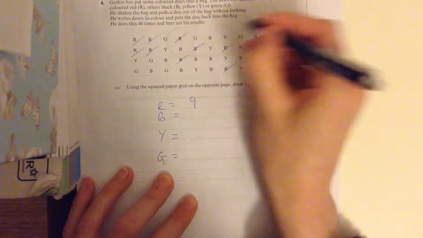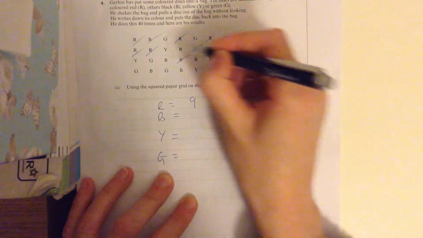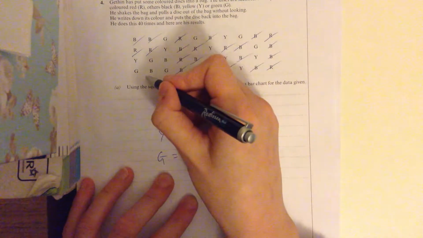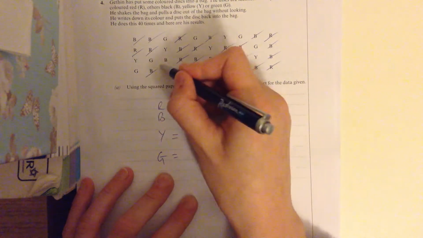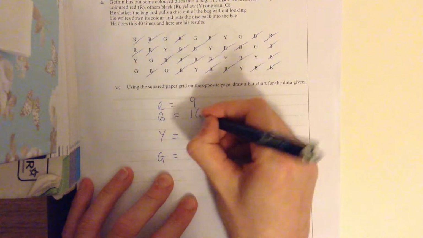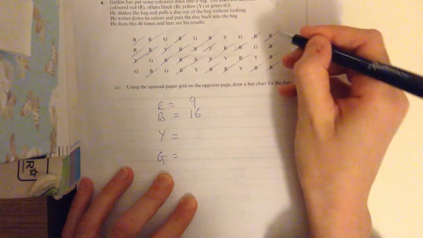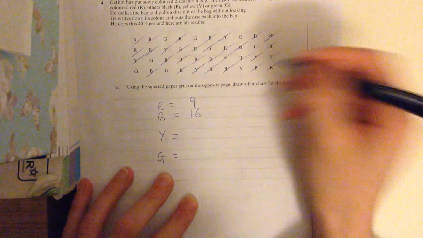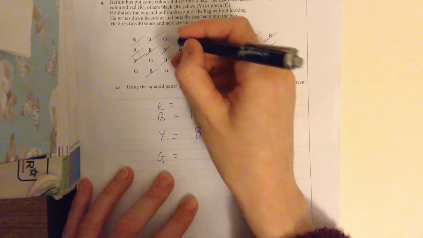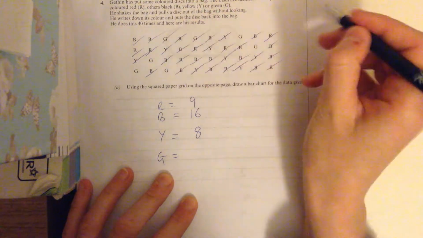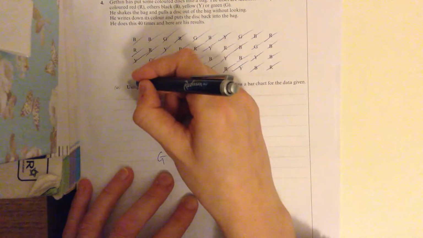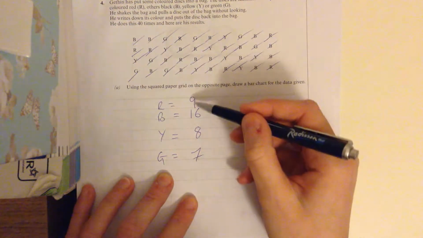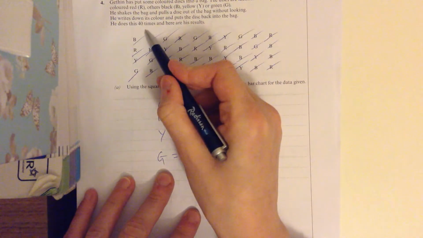Blacks 1, 2, 3, 4, 5, 6, 7, 8, 9, 10, 11, 12, 13, 14, 15, 16. Yellows 1, 2, 3, 4, 5, 6, 7, 8. And green 1, 2, 3, 4, 5, 6, 7. You could check that by adding them up and check they add up to 40.